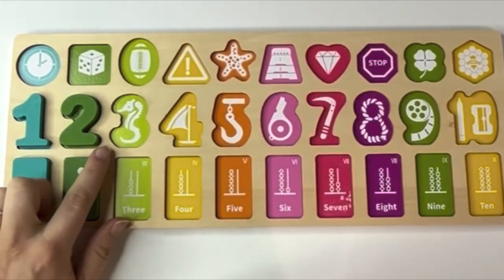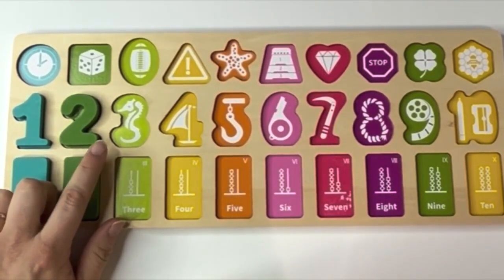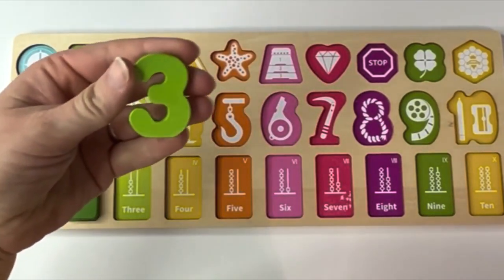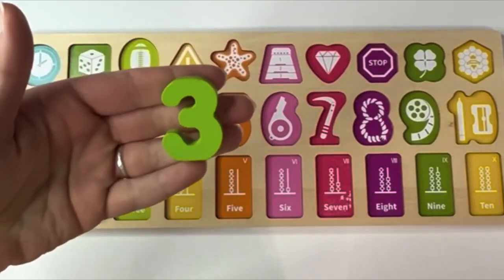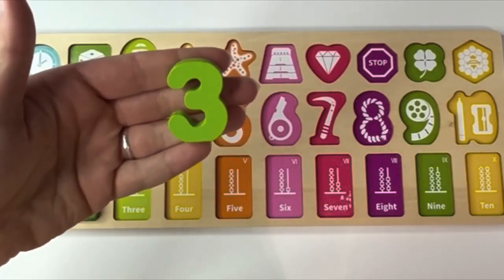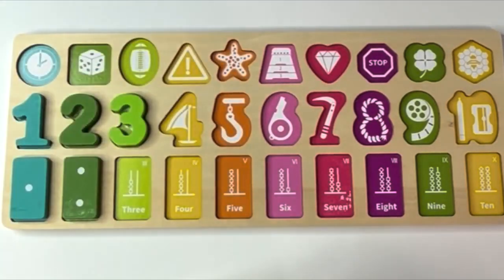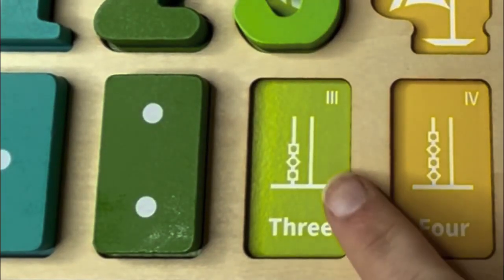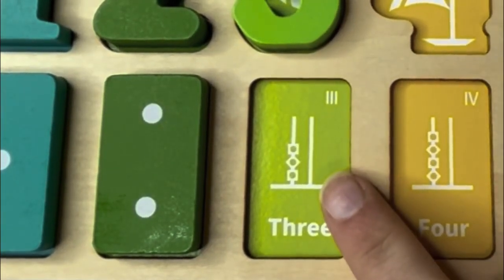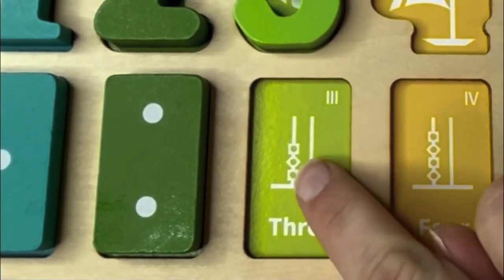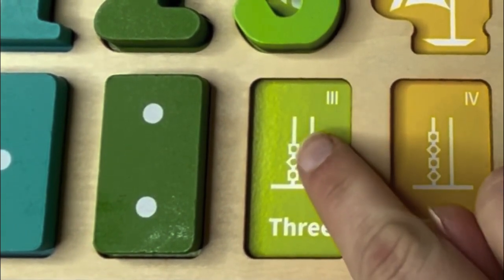The next number in our puzzle is 3. Great job. If we were to look at 3, this is what it would look like. 3. Can you say it with me? 3. If we take a closer look, we will see that there are 3 cubes. 1, 2, 3.